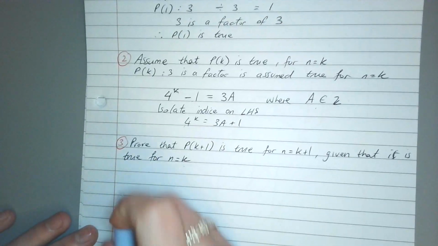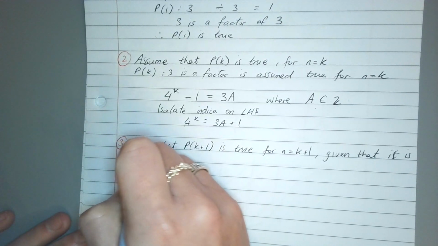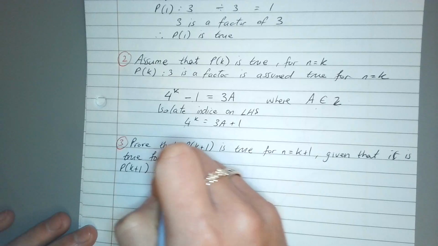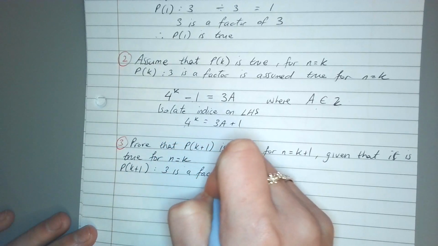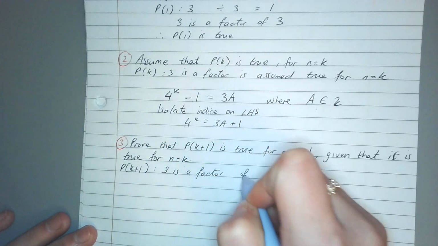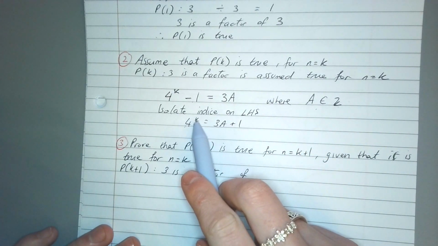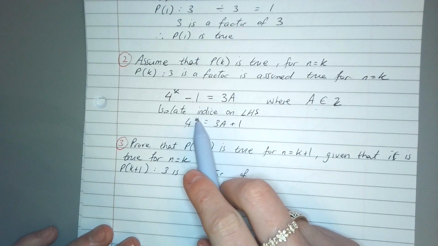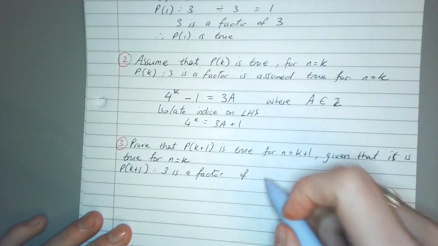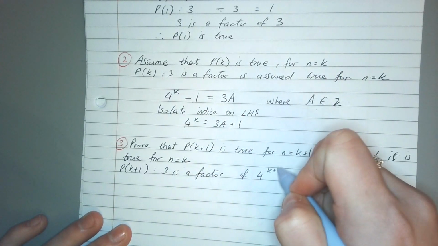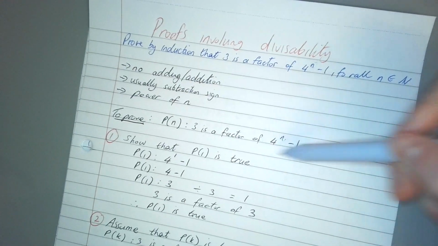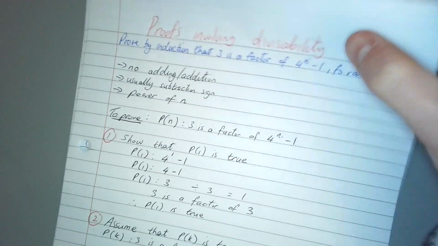Okay, so proposition K plus 1, we're saying 3 is a factor of, and we're going to fill in K plus 1 in for K. So we've got 4 bracket K plus 1 minus 1. So you're filling in K plus 1 in here like we have done before in the other questions.